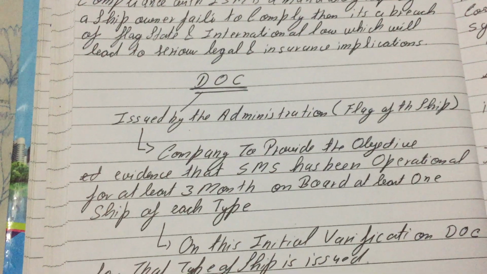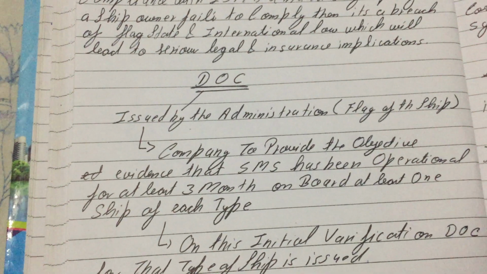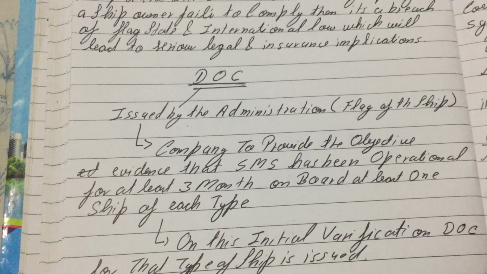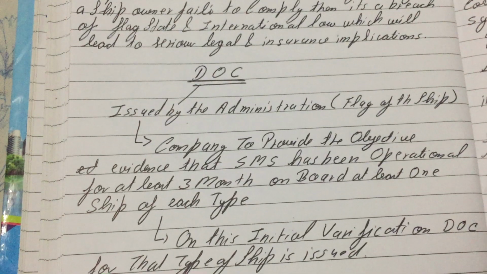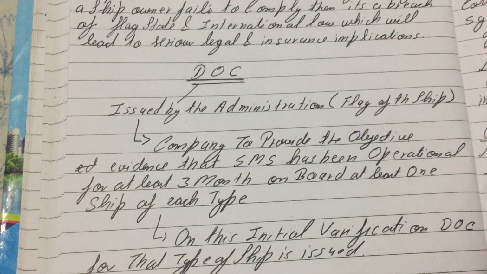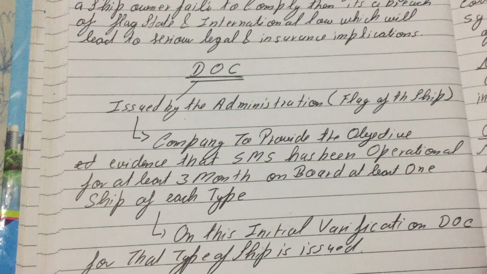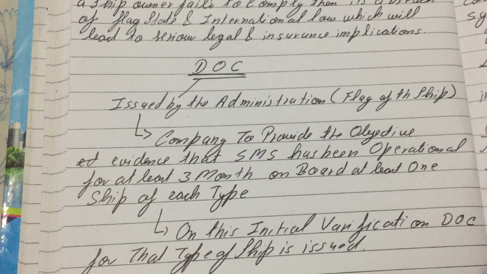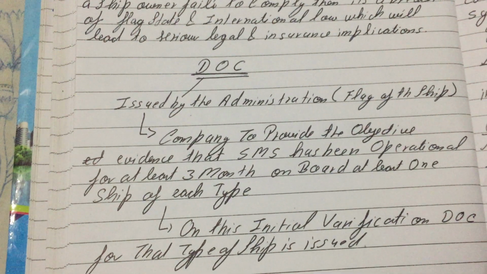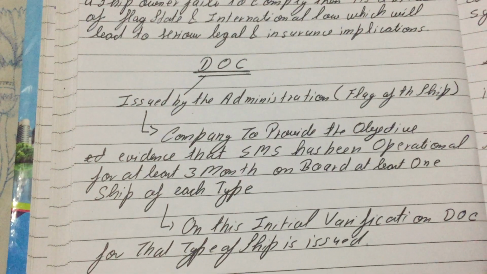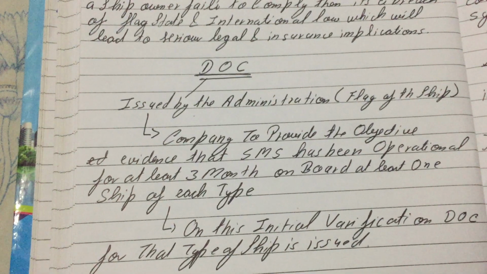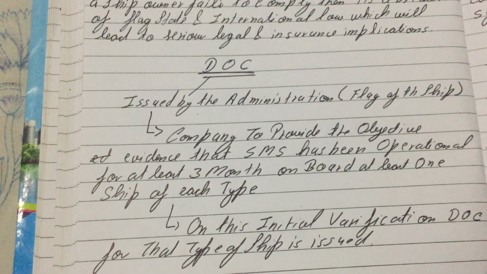So who issues the DOC, the Document of Compliance? As already informed, it is issued to the ship owner, to the company. It is issued by the Administration. Administration here means the flag of the ship. The company has to provide objective evidence that the SMS has been operational for at least 3 months on board at least one ship of each type. So the DOC is issued to the company, and the company has to show that they are using the SMS on the ship and have been using it for the last 3 months, and it should be for each different type of ship.